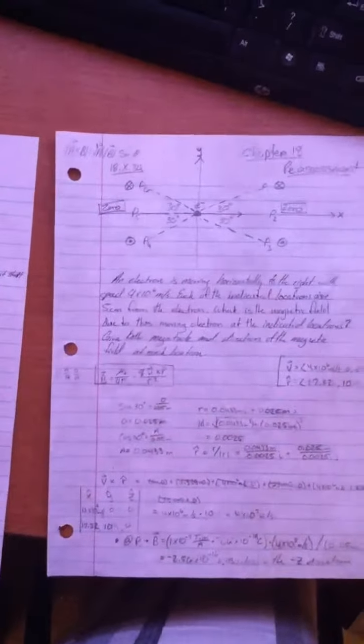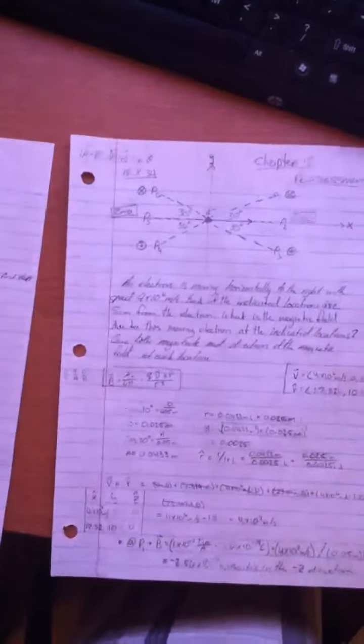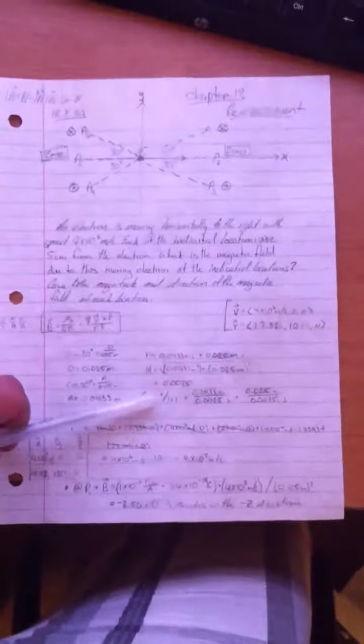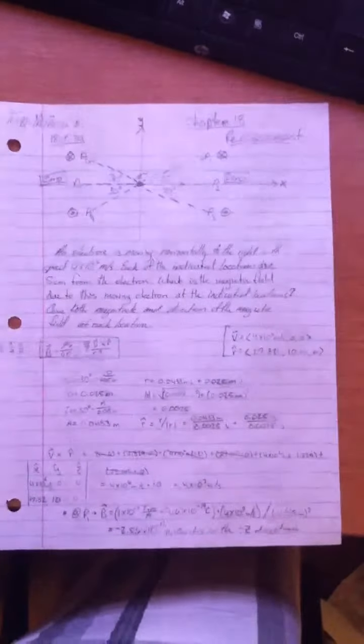Once I did that, I found the absolute value of r and divided the x and y components of r by it, right there, to get r hat.